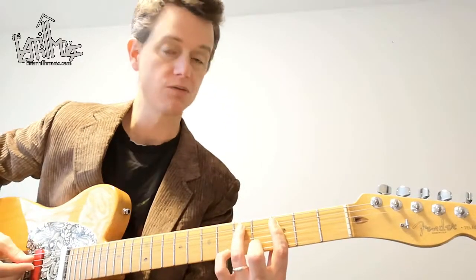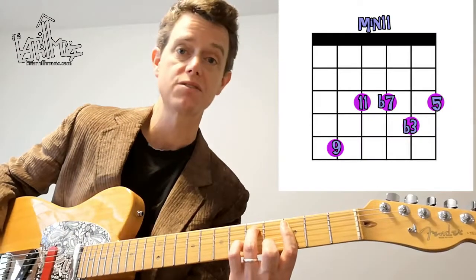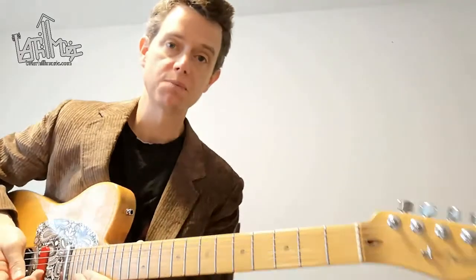If I really want, I guess I could replace the root with a 9th. And yes, believe it or not, you can replace the root in a chord or omit the root in a chord if you need to. That's what bass players are for.